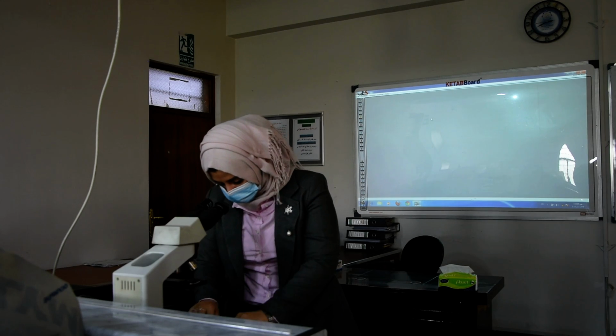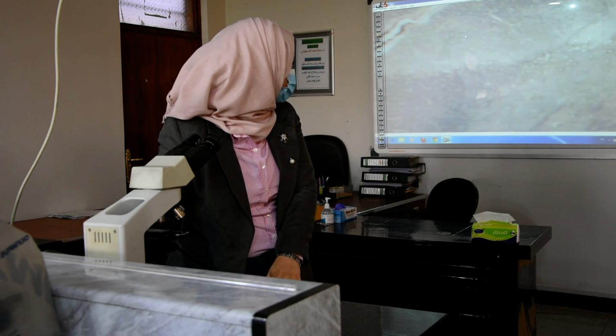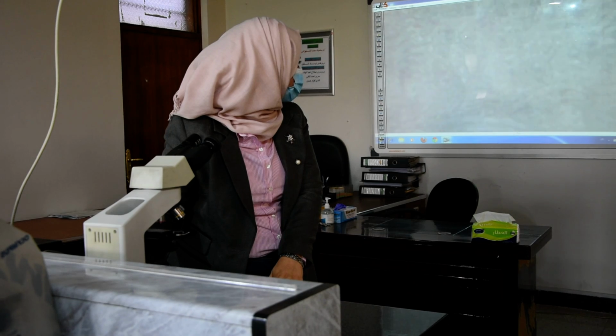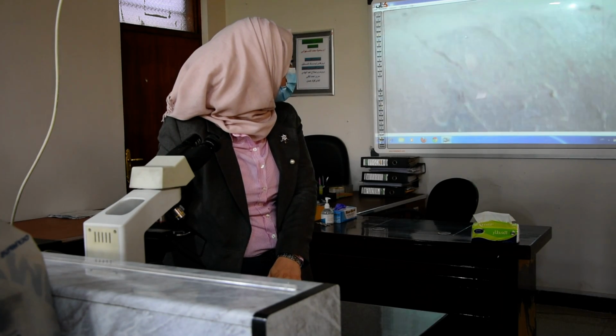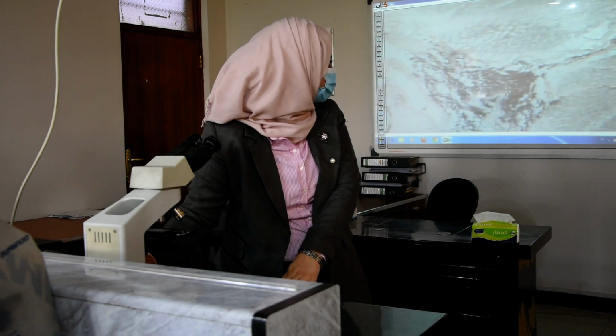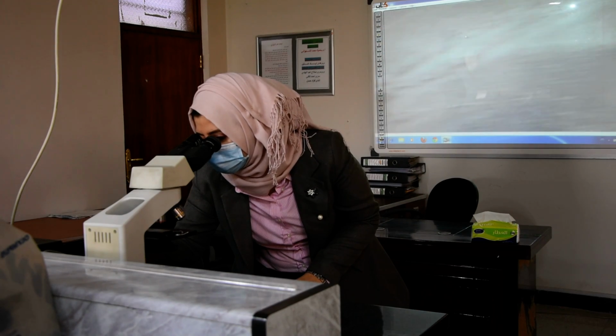Another part is the lumbar. Some meninges.